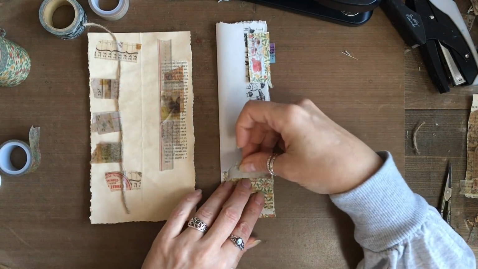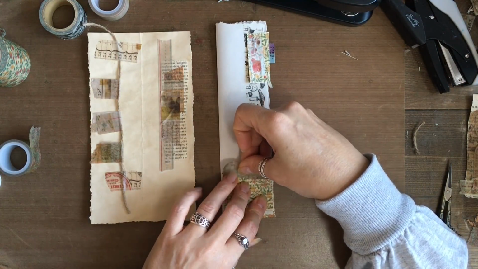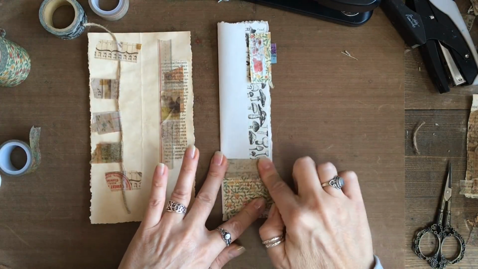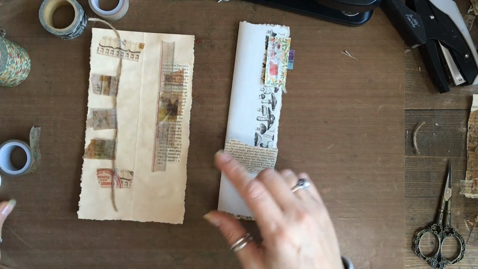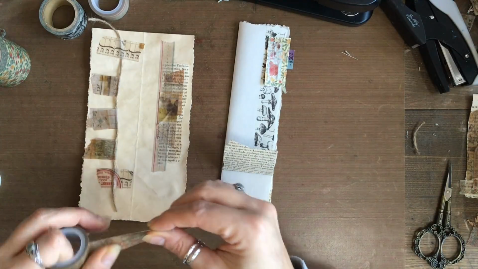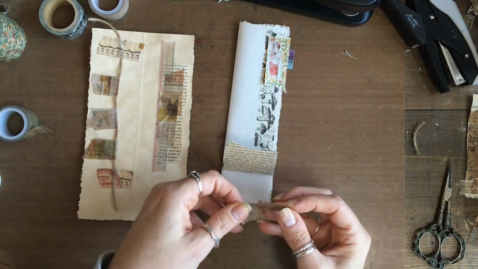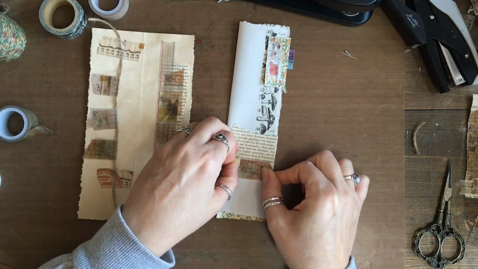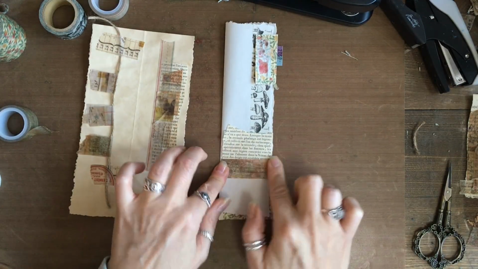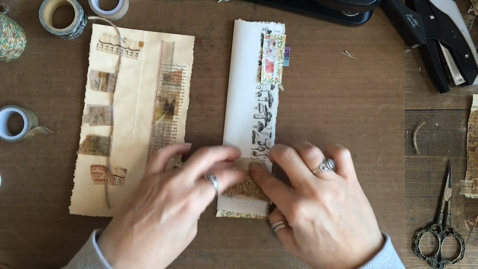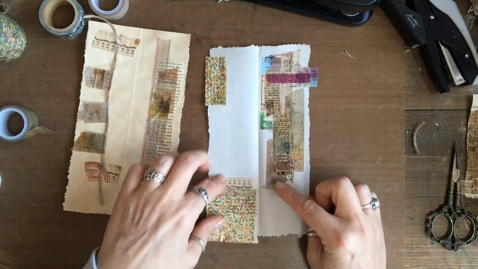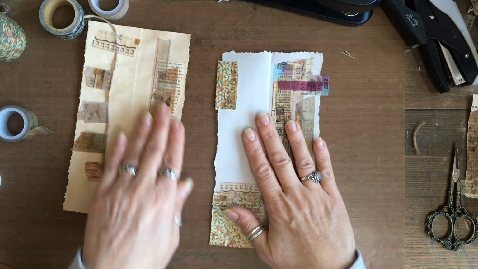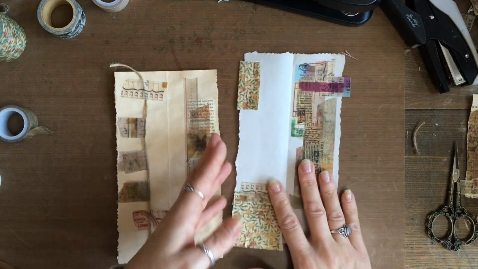Wendy's Initially You 2022 video was about making the washi with the pockets, so that was really cool. That would tie in really well with this, so please do go and check out Wendy's video. That's linked in my playlist of the Initially You 2022 collaboration. Flaps and flaps and flaps. That's a great way to add texture with washi.